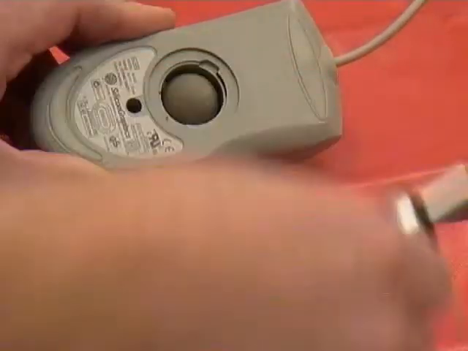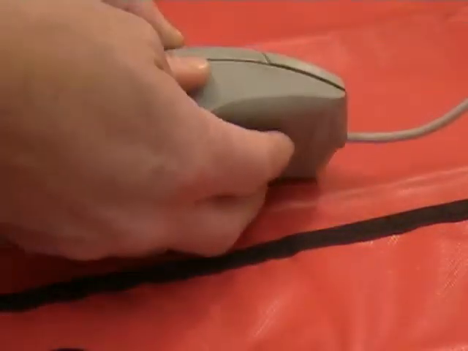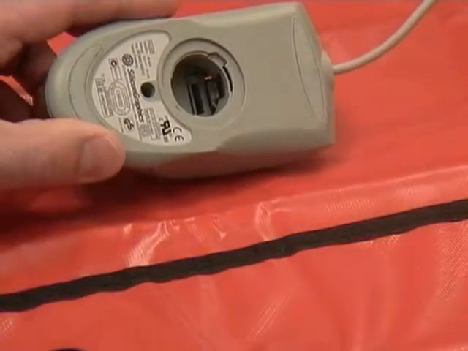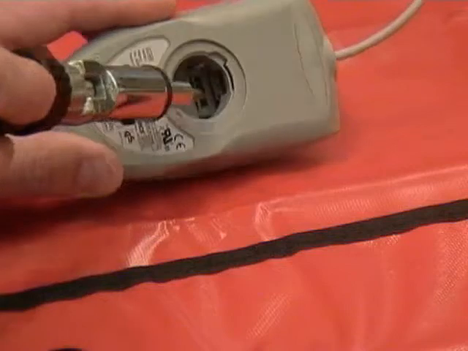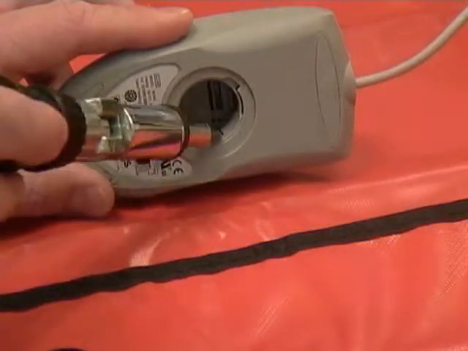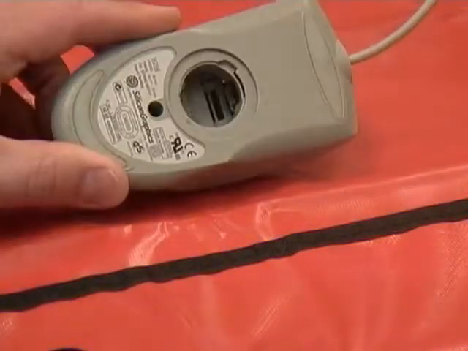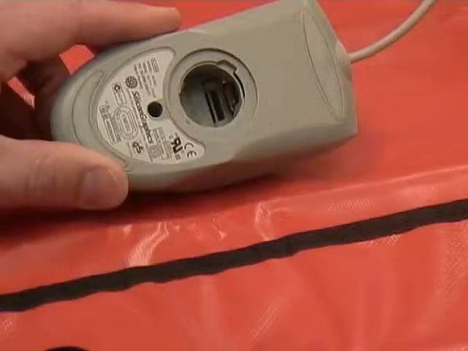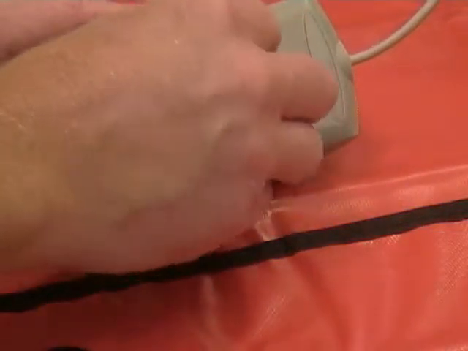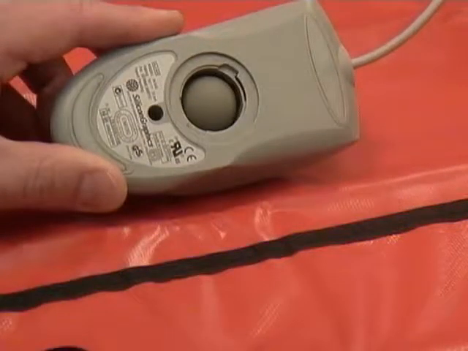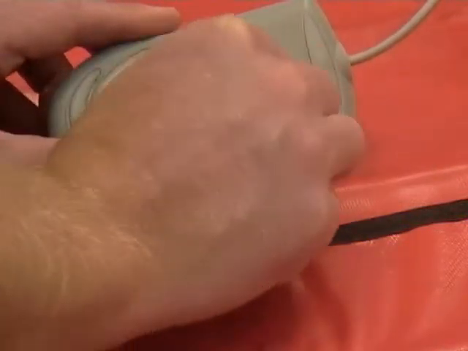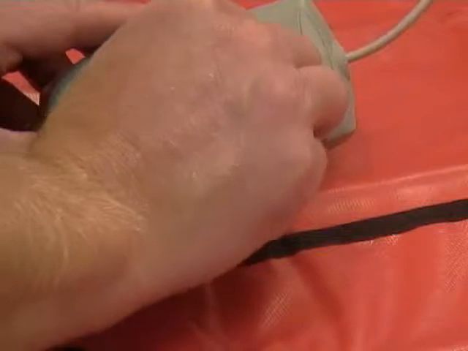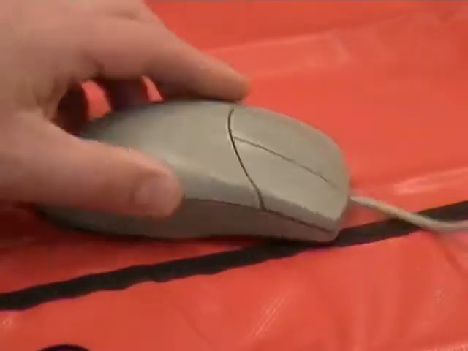Now if I drop that ball out, there are different sensors. There's one right here, and right down here. When the ball rolls inside here, it also rolls those sensors. As it rolls those sensors, it sends an electric signal through its cord to the PC, telling it which way the mouse is moving, and it's all based on the XY coordinate system.